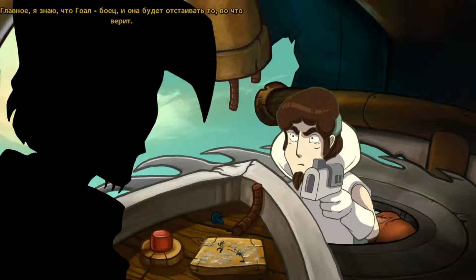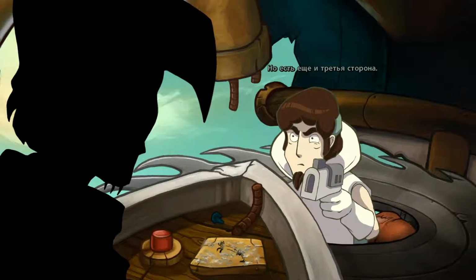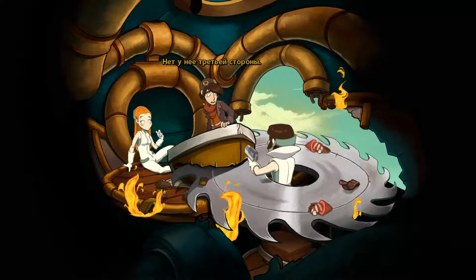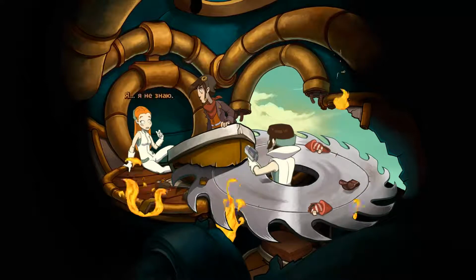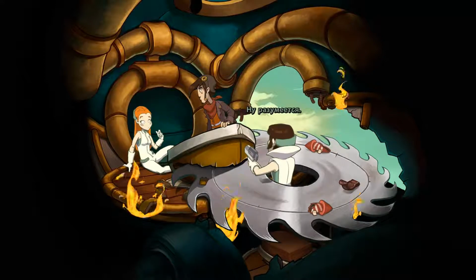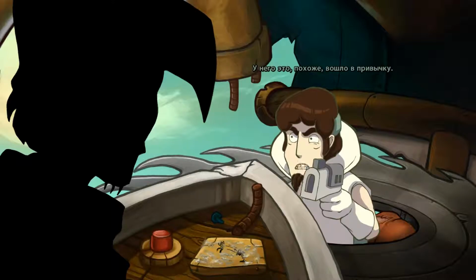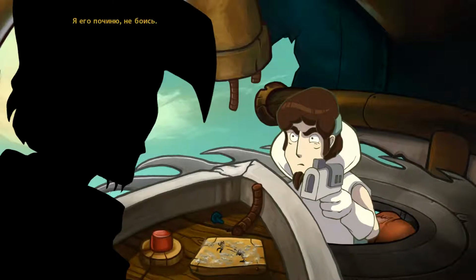The Goal that I know is a fighter who will stand up for what she believes in. But there is a third part as well. And that part sides with me. Isn't that true, Goal? There is no third part. You tell him, Goal. I just don't know. I can't remember a thing. Of course you can't. Thanks to this Fleabag's brilliant intervention, your brain implant has been damaged. It's a habit of his. I'll fix it. Don't worry.